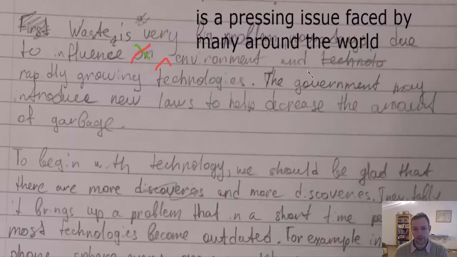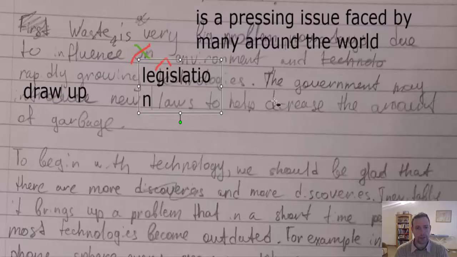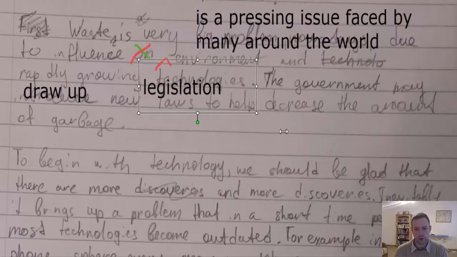Influence the environment. Okay. The government may introduce new laws. Okay. Introduce is fine, but a nice one with the government. The government may draw up new laws. Nothing wrong with laws. Sorry, I missed that one. Draw. New laws. New, and then legislation. It's less common. To help decrease. So what can be less common than decrease? To help cut the amount of garbage.